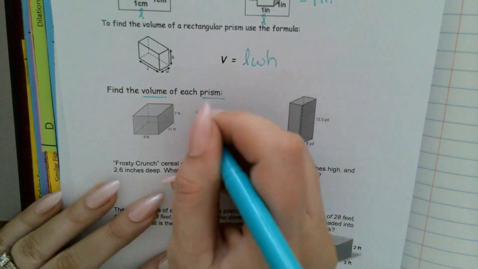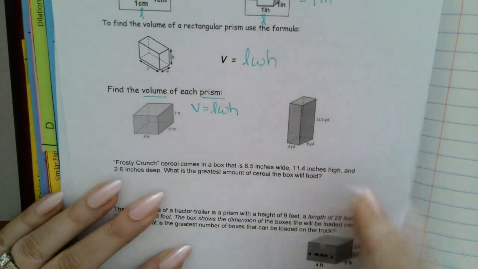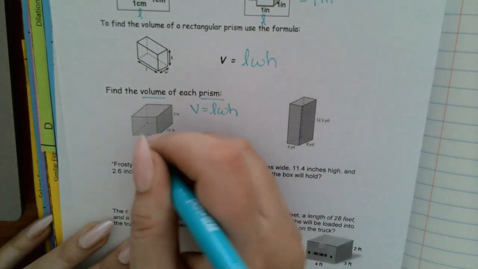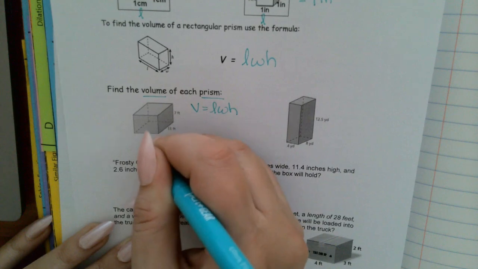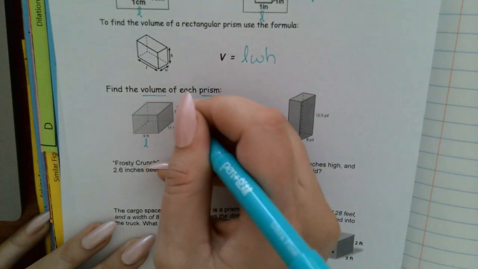So we're going to use volume is equal to length times width times height. It does not matter what you assign as length, width, or height. Again, it's 3-dimensional. What looks like length right now, if I rotate it, could look like the height. So just pick something and go with it. I'm going to make this 9 feet the length for the purposes of this example. I'm going to make the 7 feet the width.